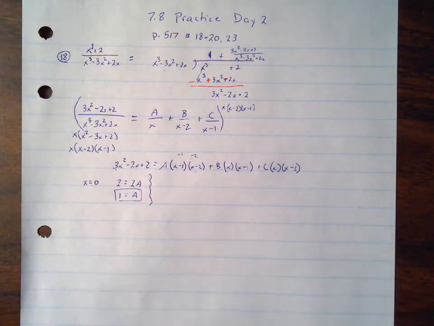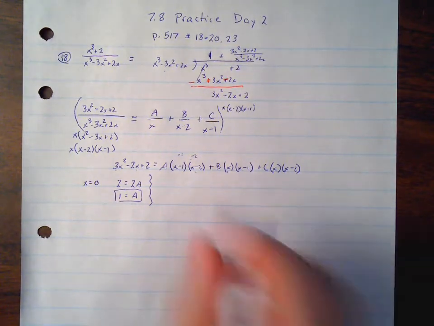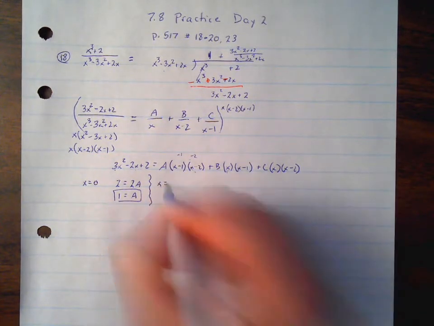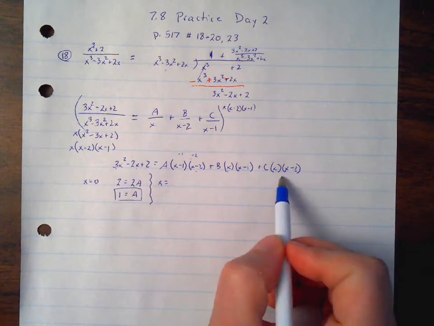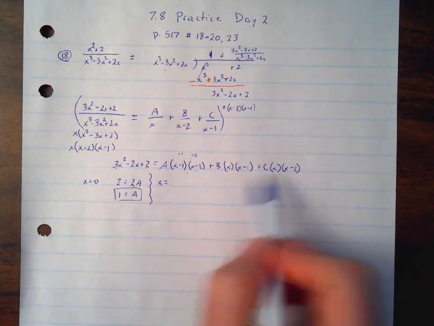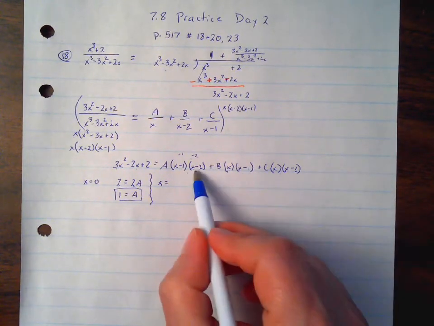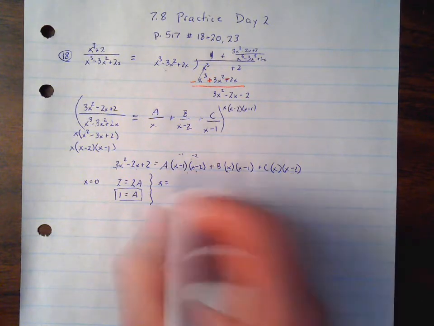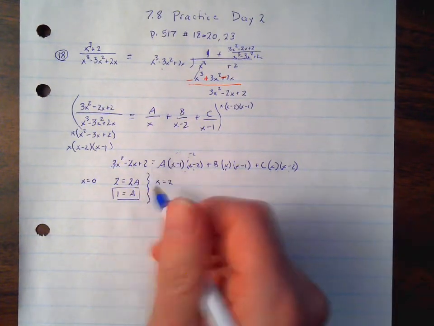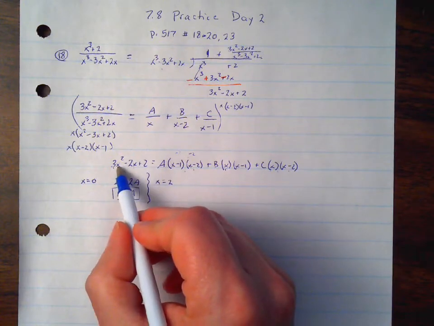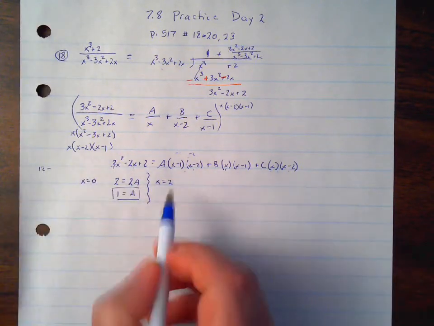Okay, next thing, let's get rid of this one and solve for the b. So let's have the x minus 2. So let's say x equals 2. When I plug a 2 in here, 2 squared is 4. 4 times 3 is 12.